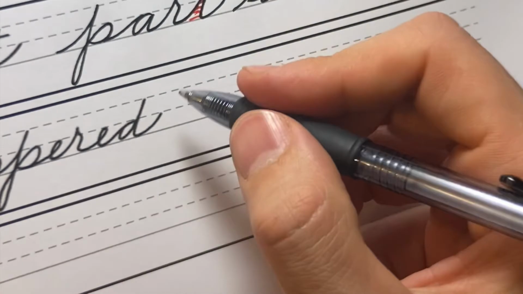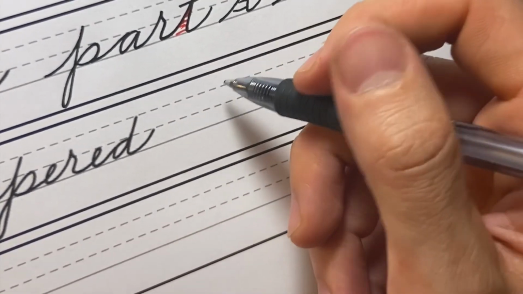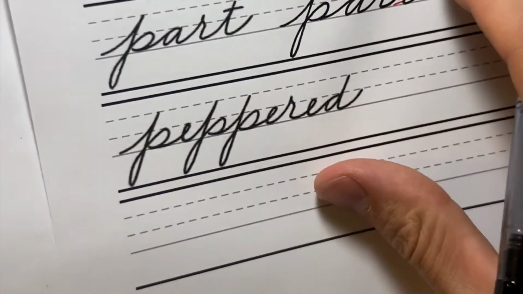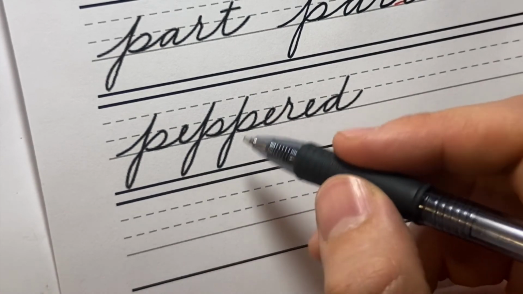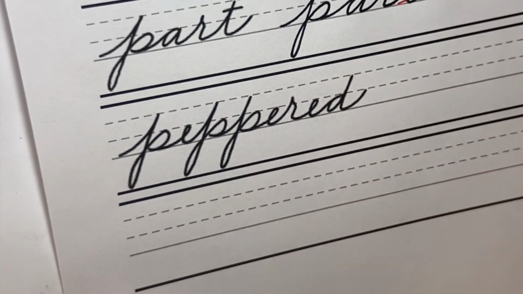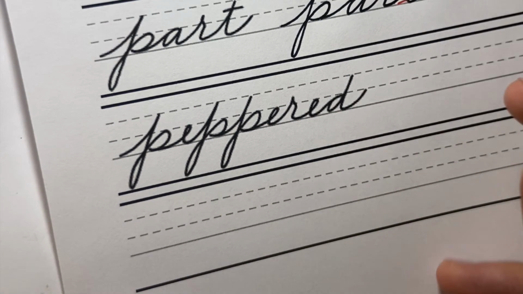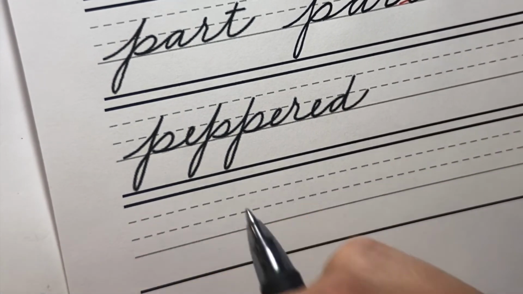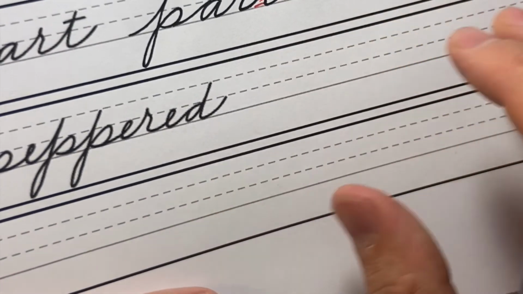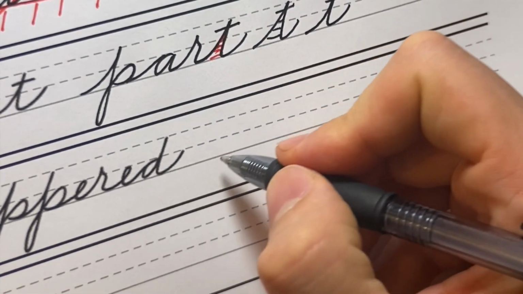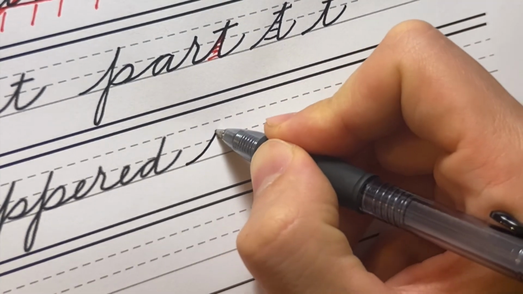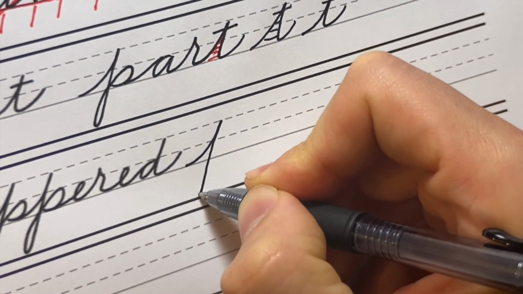Peppered, by far the longest word we've done so far. And it features a double P, which is difficult to pull off because it's a complex letter and you're doing it side by side. So any differences between these two P's, and you're going to notice them, which means they're a great way to practice your P's. All right, so let's do one here. Start with our first P.